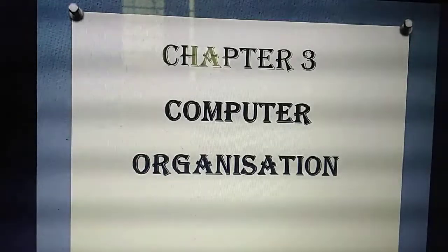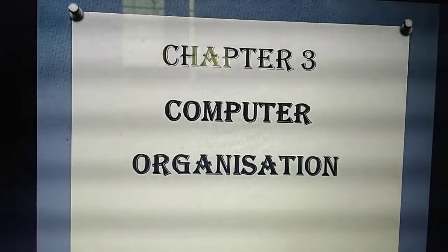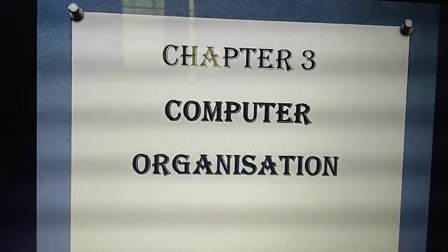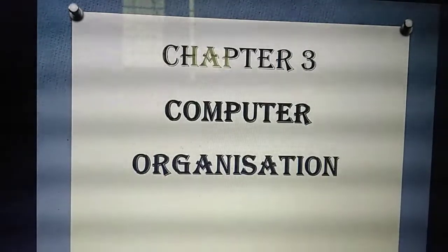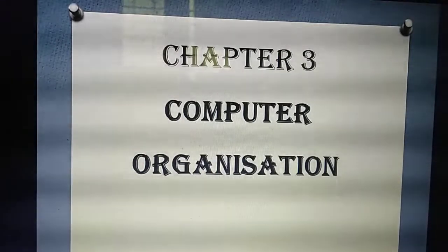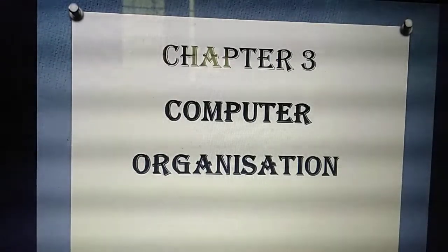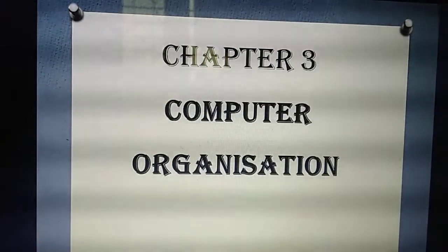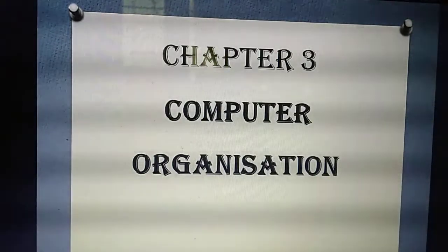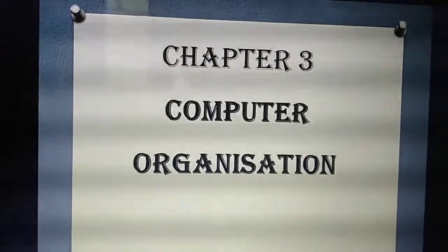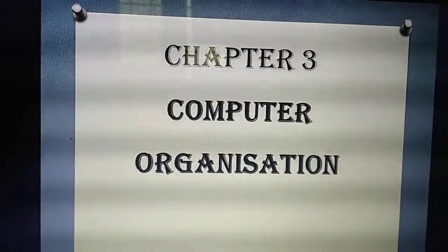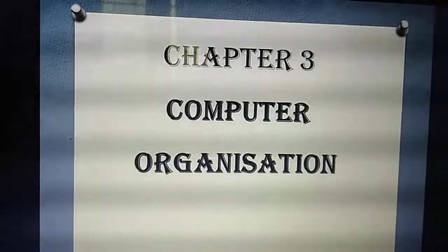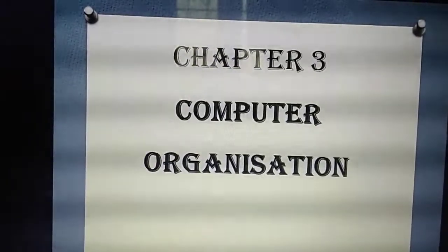If the school is to work properly, the staff who are working need to work properly. That means what's the organization? The organization's structure means the principal, then the staff, and under the staff, teaching and non-teaching staff. That's organization. Inside the organization, those who are working under it need to work properly. So here, computer organization. We are going to study which organization? Computer organization. Okay.